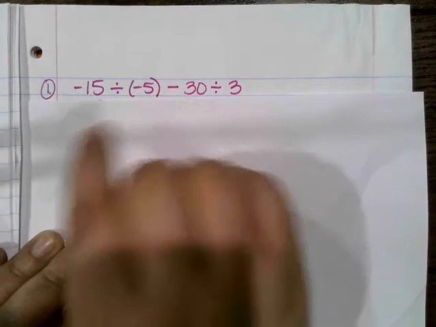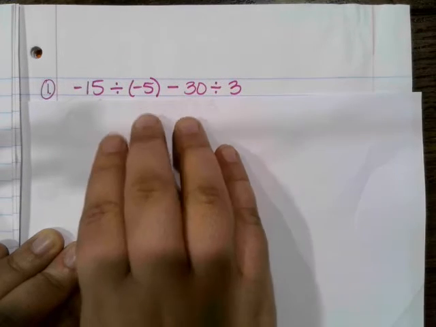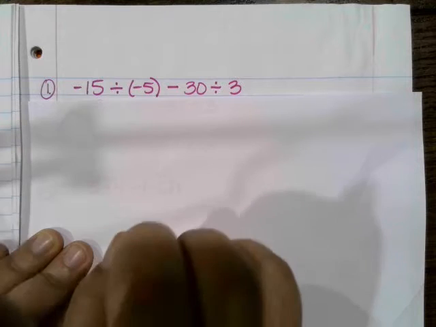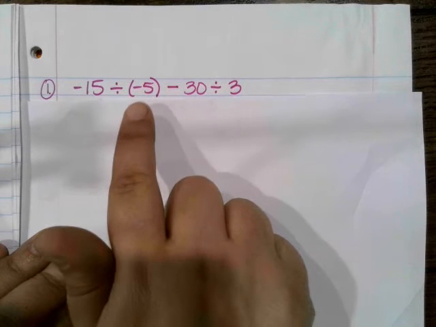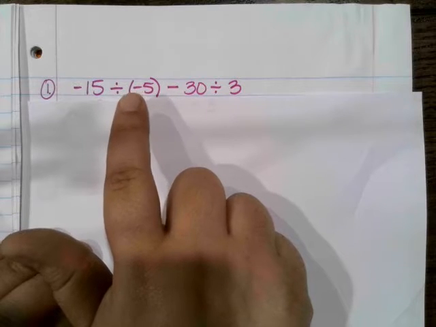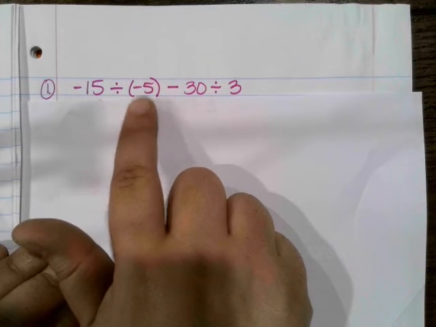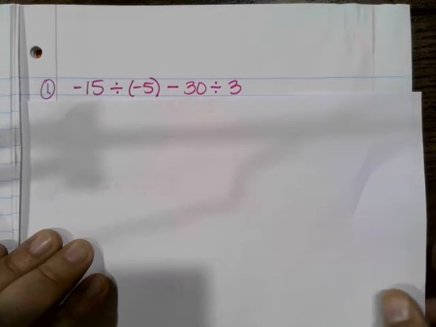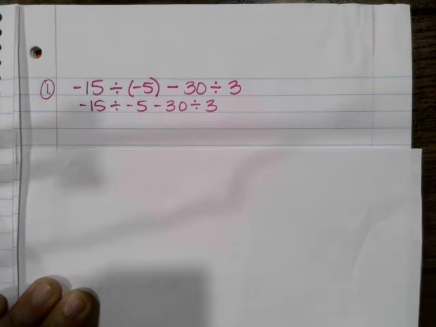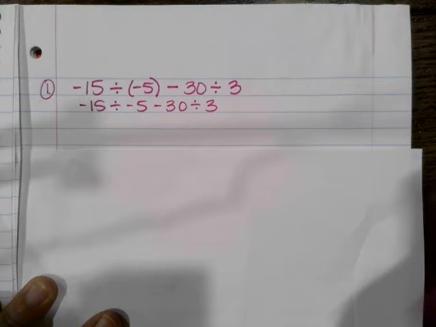So what I'm going to do to eliminate that confusion is I'm going to rewrite the problem without the parentheses. Okay? Again, only because there's nothing to do within it. If there was 1 minus 5 or 3 plus 5, then I would have to do it first. Okay? So I'm going to rewrite it without the parentheses there. All right, now I can get into solving.